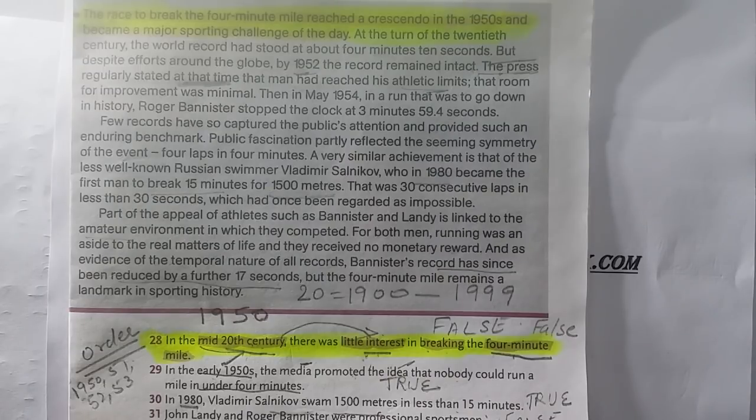It means 14.59, 14.58, 14.56, anything. Check my language. But not 15. It means less than 15. So this is a fact here. That's why we say true, false are based on factual situation. Information is factual. He clearly mentioned here the man to break 15 minutes for 1500 meters. First man.